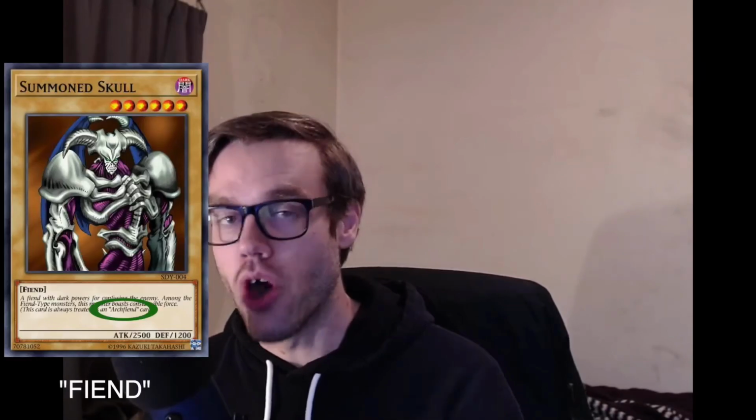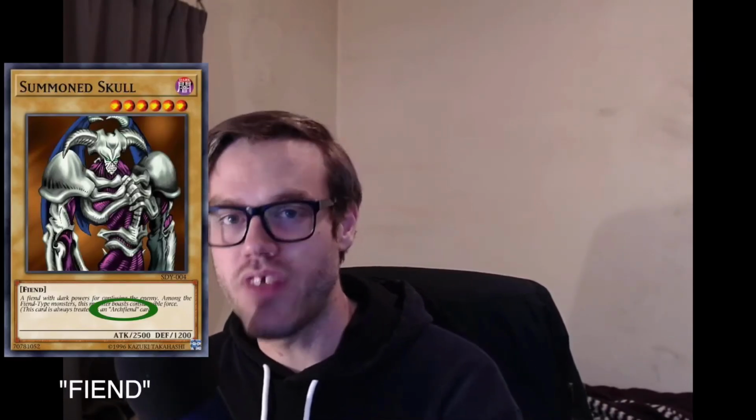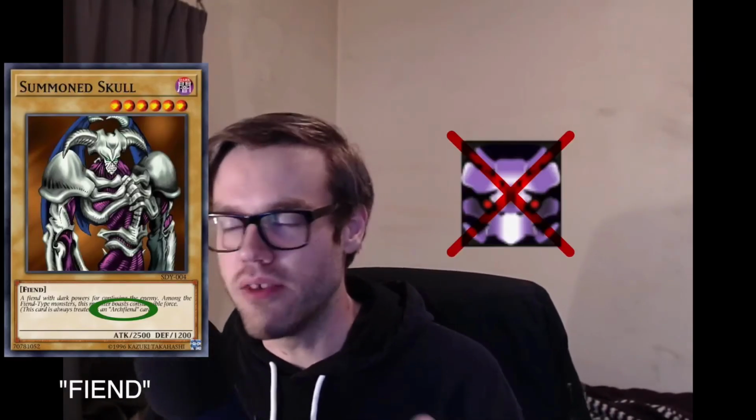Now, I specifically use Summoned Skull because I want to talk about this. This kind of confuses some people. In this third step, I am not talking about types or attributes. Fiend is part of Summoned Skull's domain for archetypes. This specifically means monsters with Fiend in the title, not Fiend-type monsters. He's already a Fiend, obviously, right?